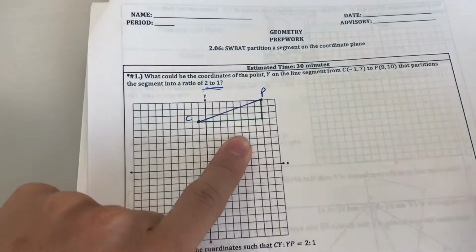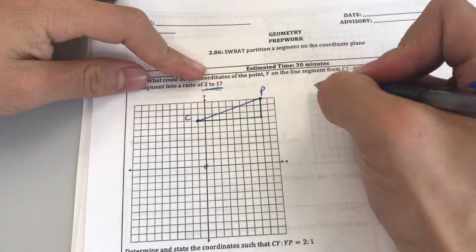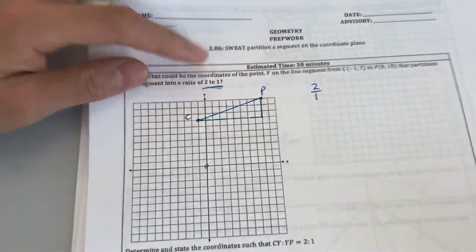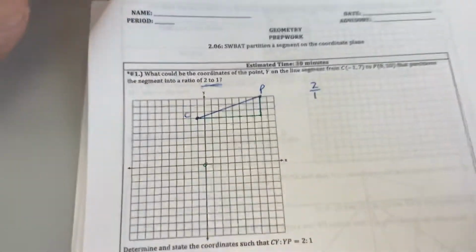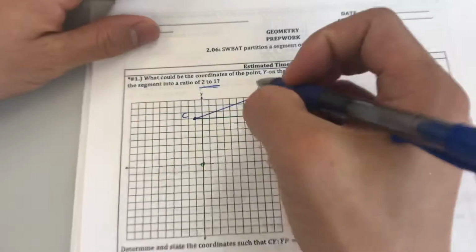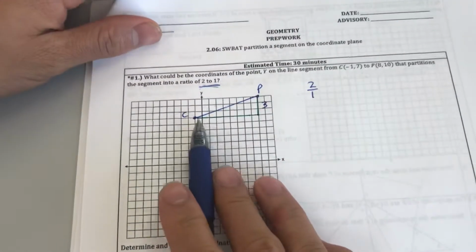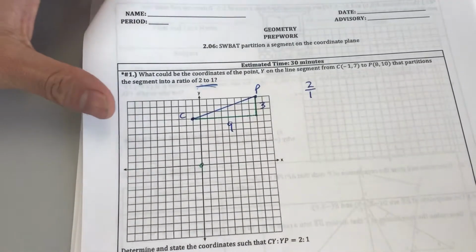Second step is you need to figure out what the ratio is, okay? So they want it into a ratio of 2:1. And actually, before we get to that, let's see what we're working with. To get from 7 to 10, that's 3 spaces, right? And to get from -1 to 8, that's 9 spaces. Just keep that in mind, right? Keep that in the back of your mind.